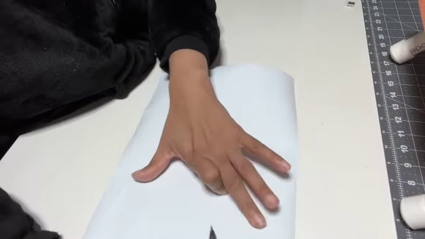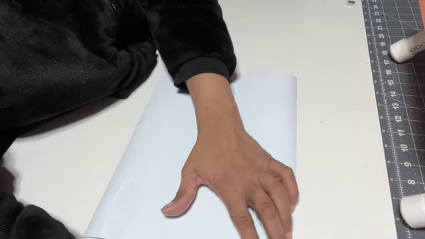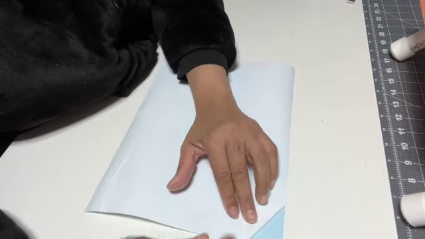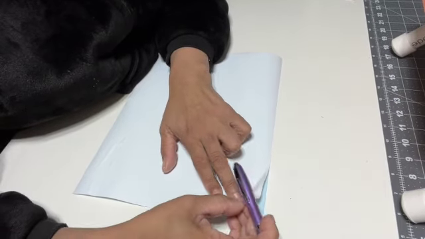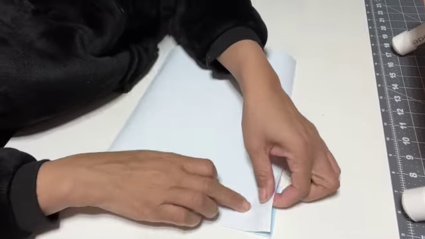Okay, my first cuts are off, and I am just going to weed them carefully.